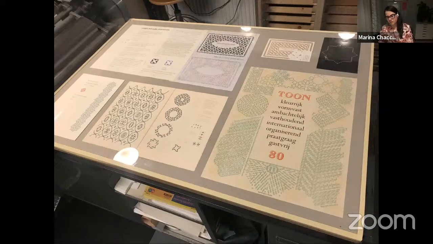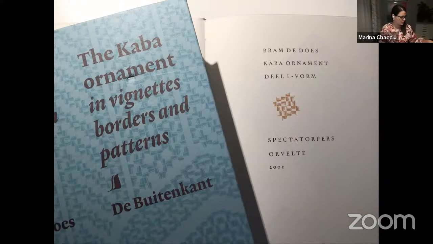These are some of the original materials from Bram in terms of sketches and notes and things that he printed himself with the Kaba. And about the books, there are 2 books shown there on the screen, but in total there are 3 books, which are these ones.